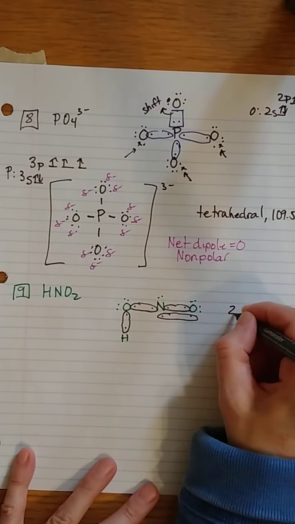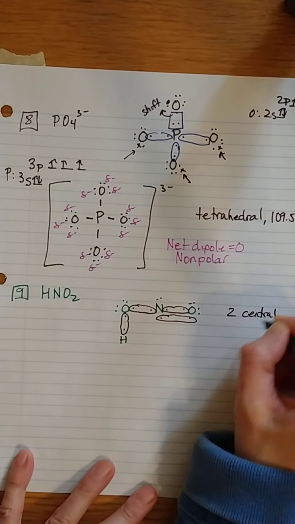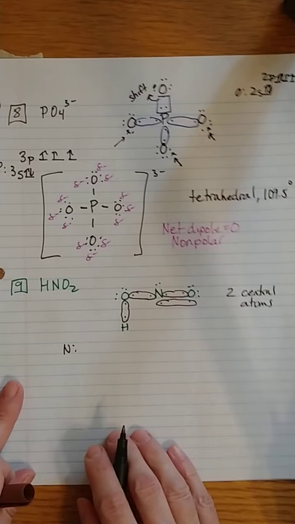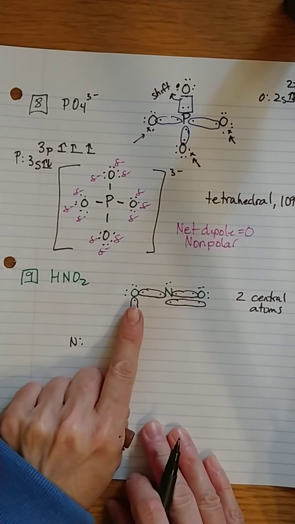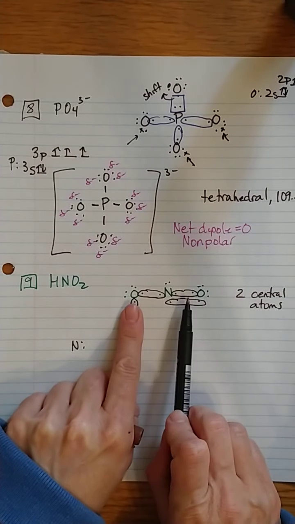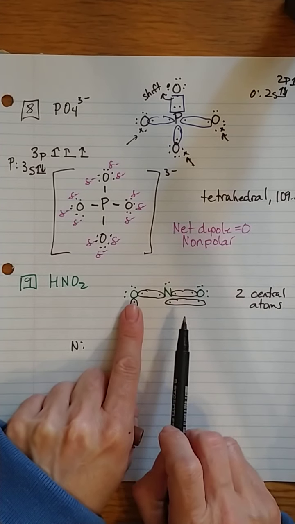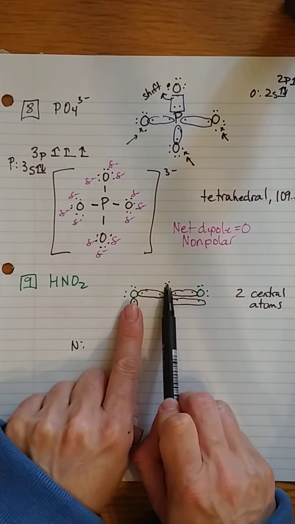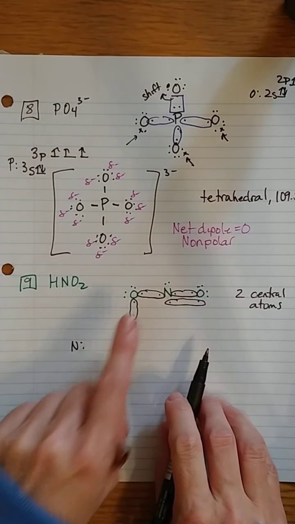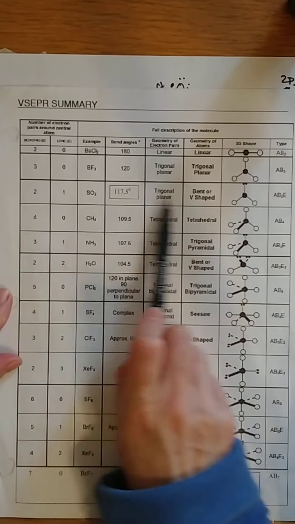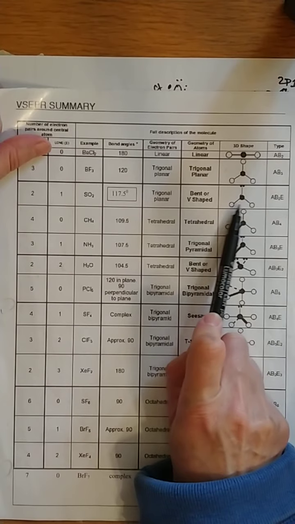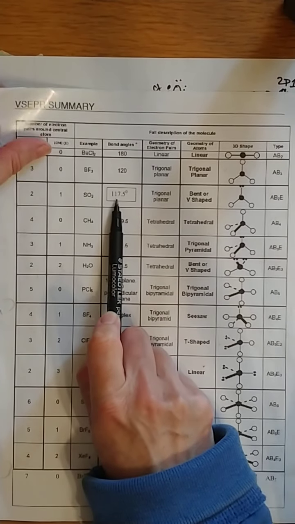So again, we have 2 central atoms. So let's start with N. So covering up this bond off the O, remember, a double bond is treated as a single according to VSEPR. So 2 bonded pairs, 1 lone pair off the N. So 2 bonded pairs, 1 lone pair is bent or V-shaped. There's the lone pair, 2 bonded pairs, 117.5 degrees.